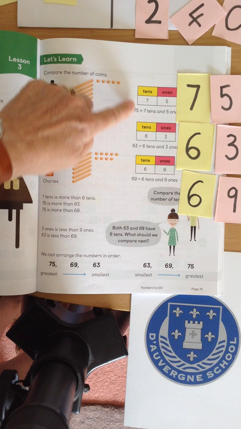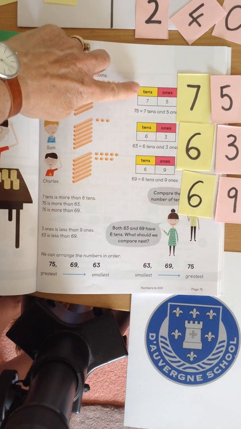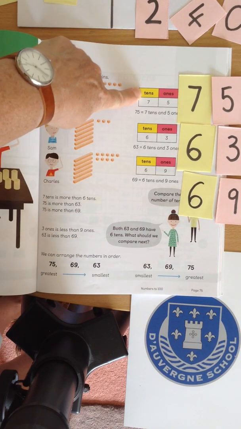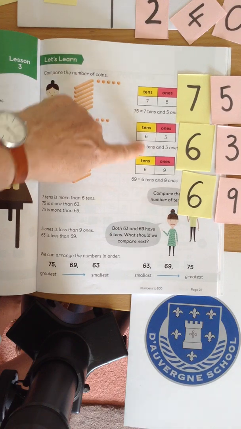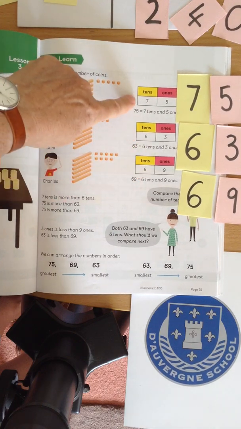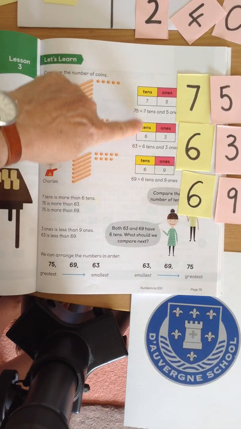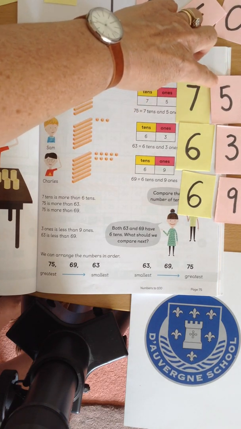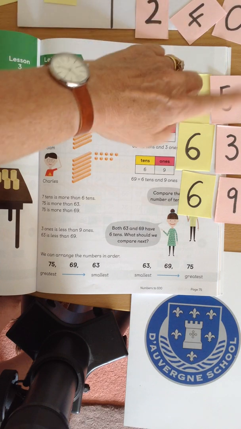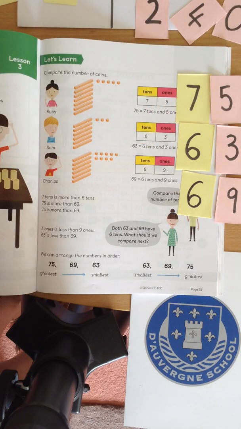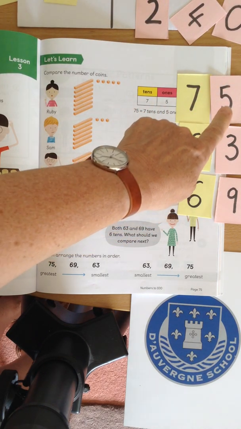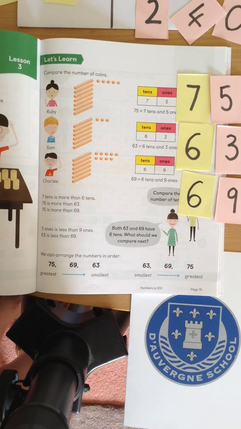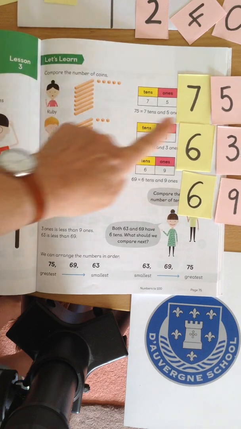How can we work out? Well, if we look at our tens number first, who's got the biggest 10 number? Ooh, which is the largest 10 number? It's the 7. 75 is the biggest number because there's 7 lots of 10 and 5 ones. So who has the most coins? It's Ruby. Ruby has the most.